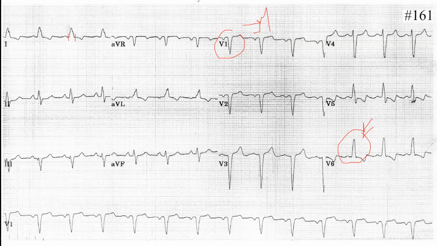Don't forget it. Whenever you see the wide R complex, the block is there. Normally, in left bundle branch block, you have a notched R wave in V6 and the QS complex on the right side. If you have a right bundle branch block, you have a wide R complex in V1, and a slurred S wave in V6. That's a right bundle branch block. So we do have a left bundle branch block.